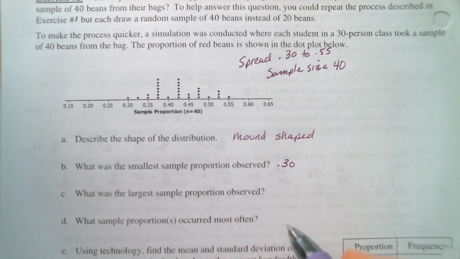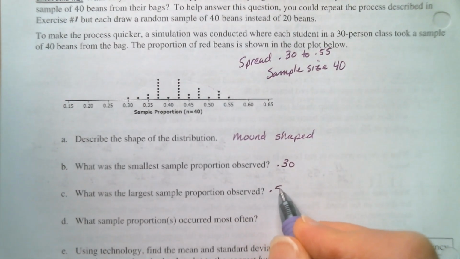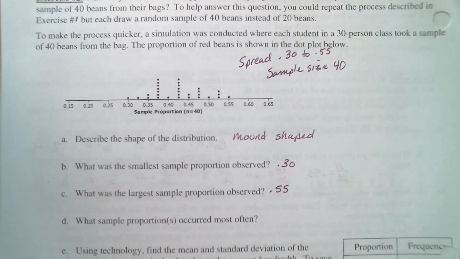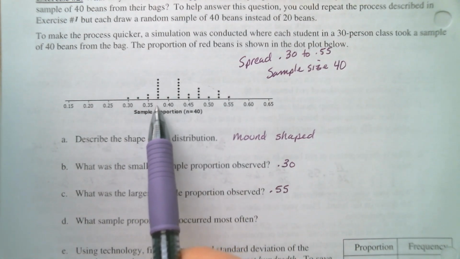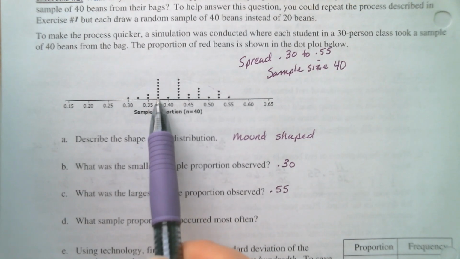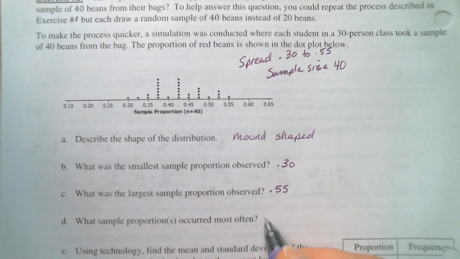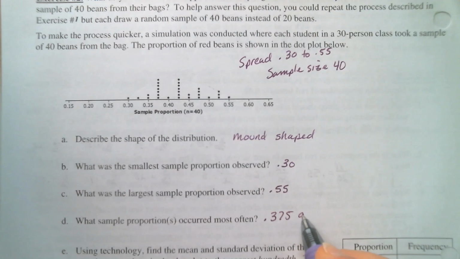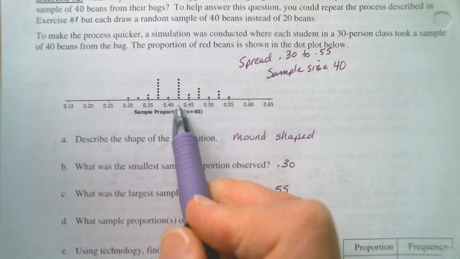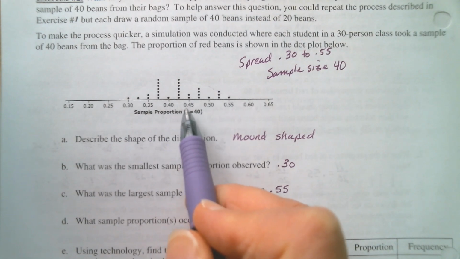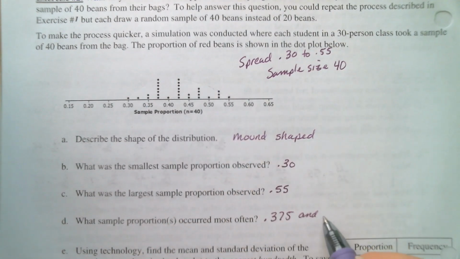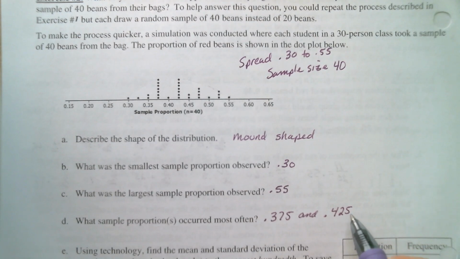And the largest sample proportion is the 0.55. What sample proportion occurred most often? Well, there were 2 of them. There's 0.375, and the other one, midway between 0.40 and 0.45, is 0.425.